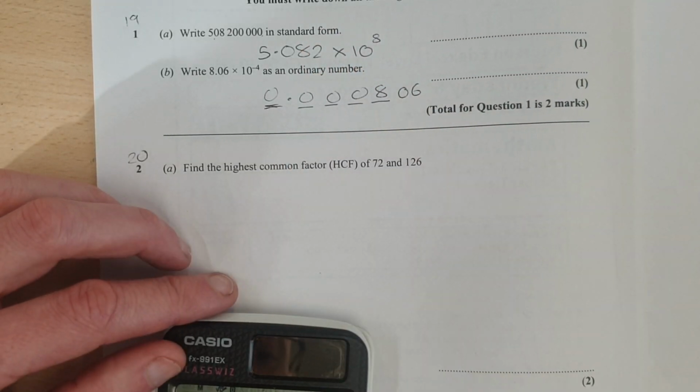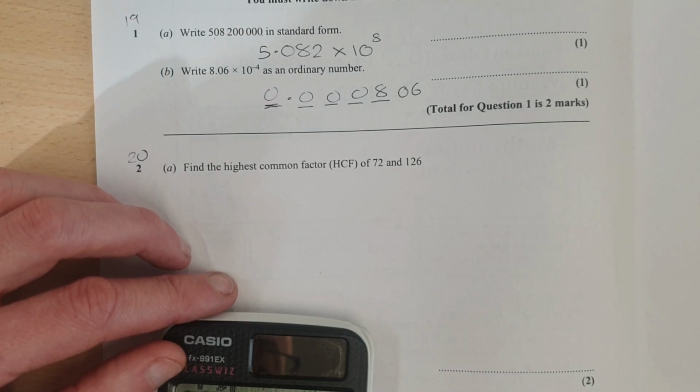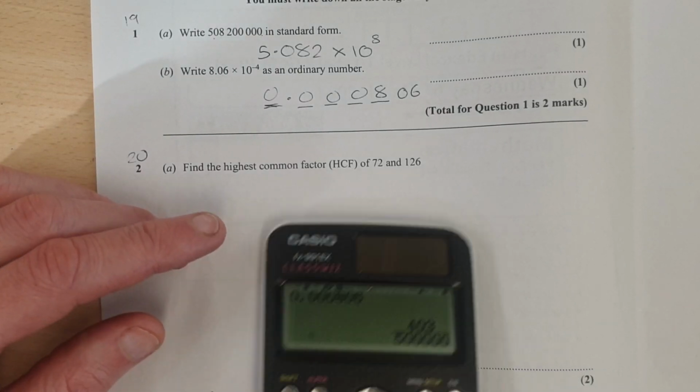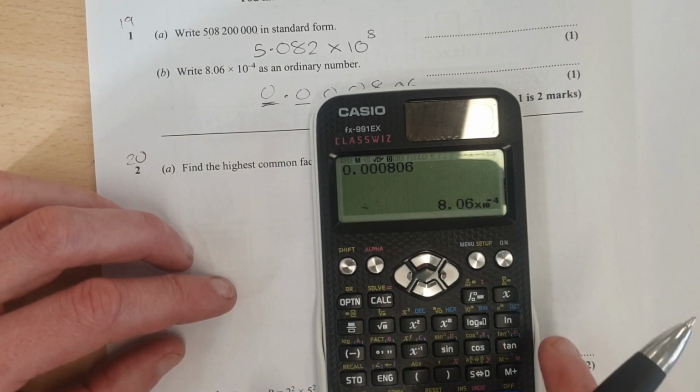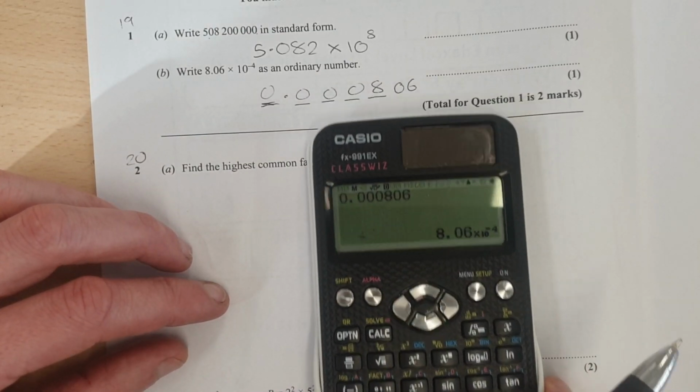Okay, so we've got 0.000806. If you put it in your calculator, you'll see it goes to that, and mine's given it to me in standard form. So again, we can check our answer to see if it is correct.